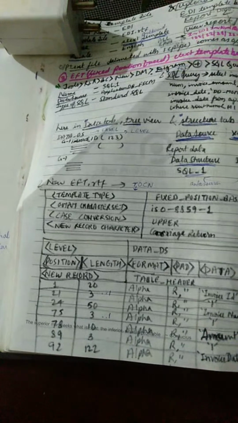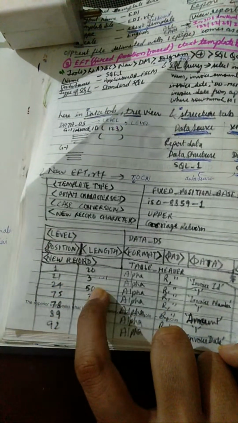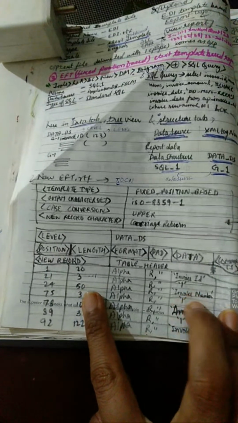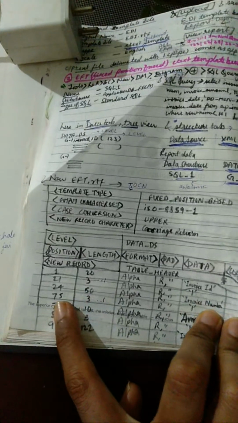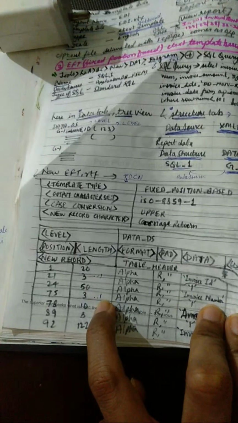Okay, so after the 75th, this is 24 plus 50, 74 characters are done when I have written invoice number. After that I'm taking 2 space characters in front.